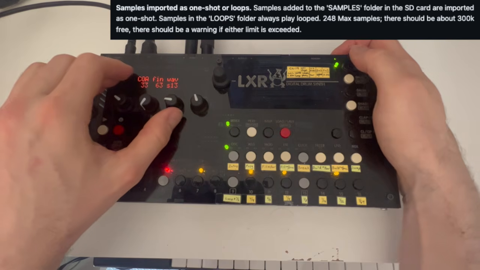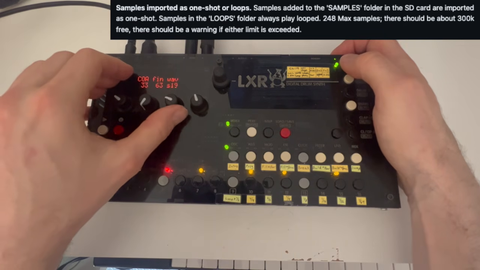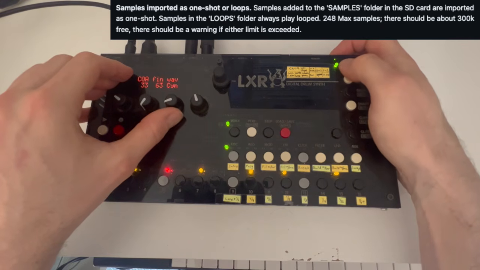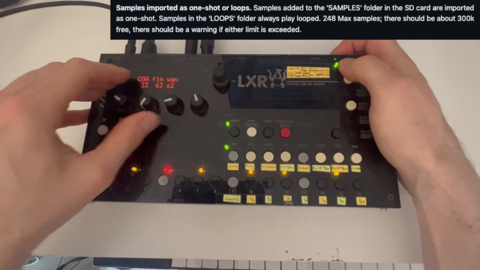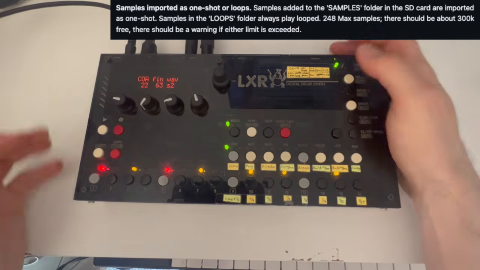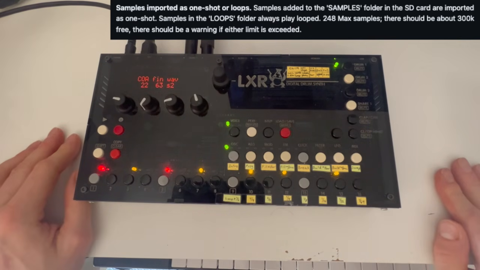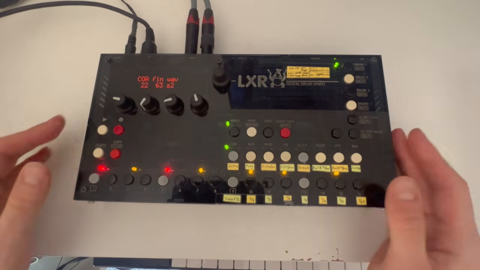And that's getting into the loops now. So those are my loops, my wavetable samples. And those are my one-shots. So that's the sample import, and then the oscillator wave interpolation.